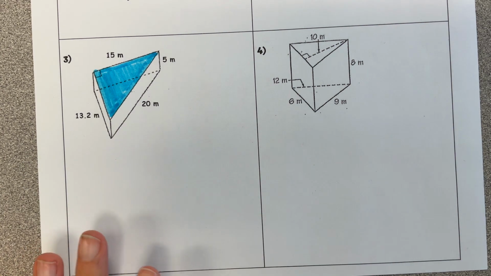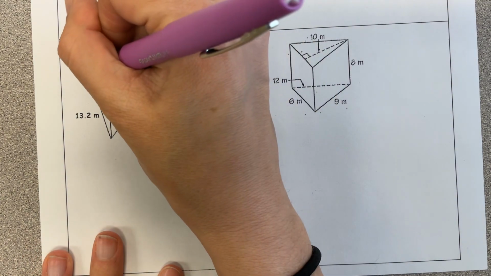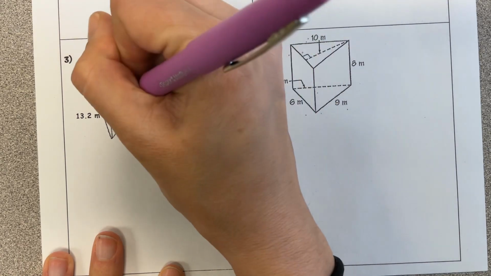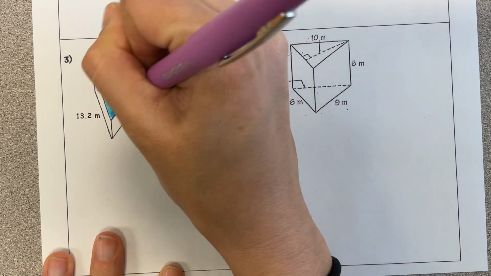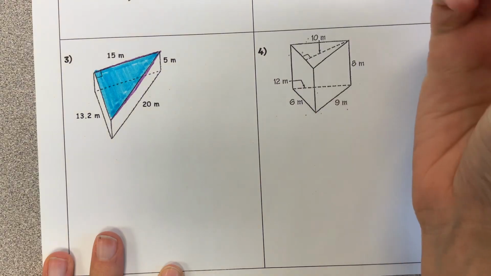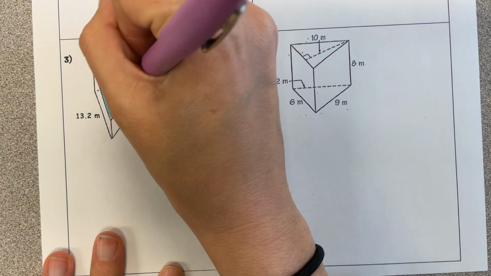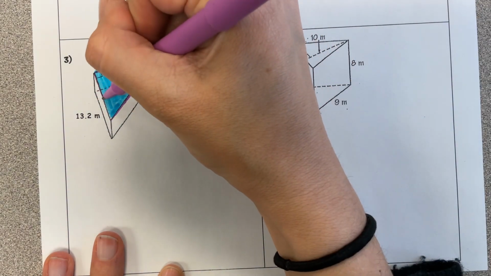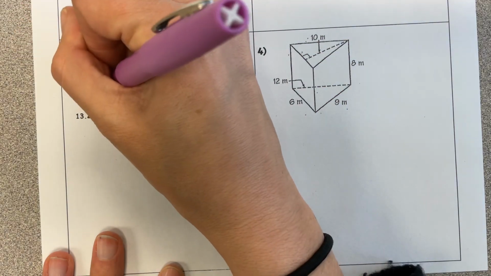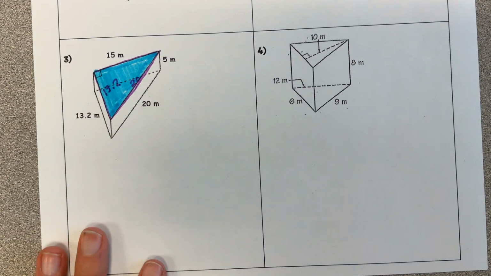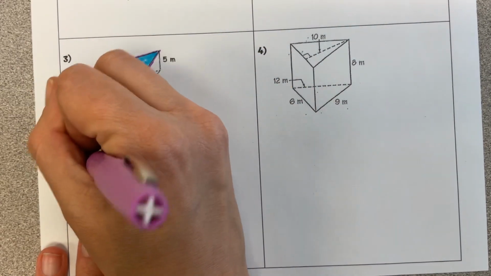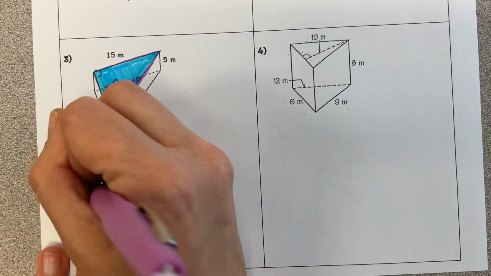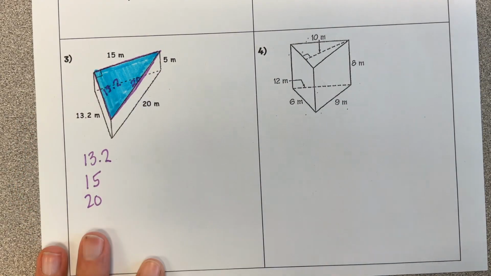Now, we need the 3 side lengths of the triangle. This one is already listed as 15. This one doesn't have a number, so we look at the same one on the bottom, which is 20. And this right here doesn't have a number, so we look at the same one on the bottom, which is 13.2. So our 3 side lengths are 13.2, 15, and 20.